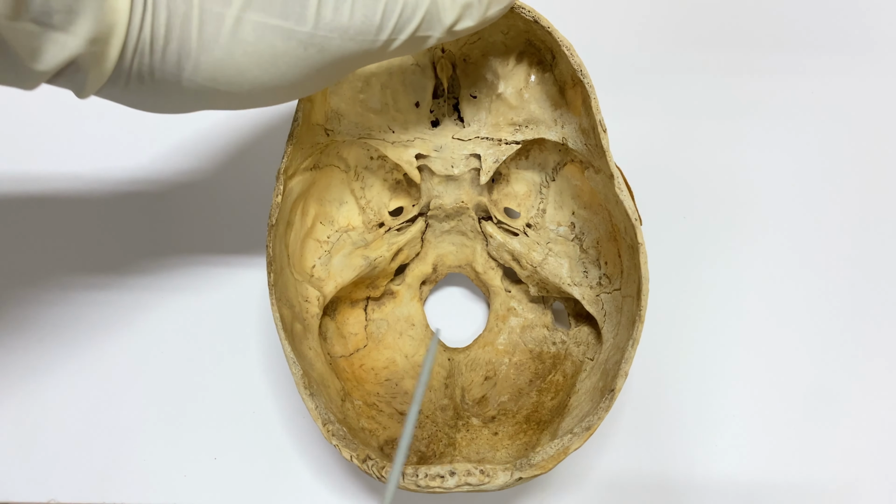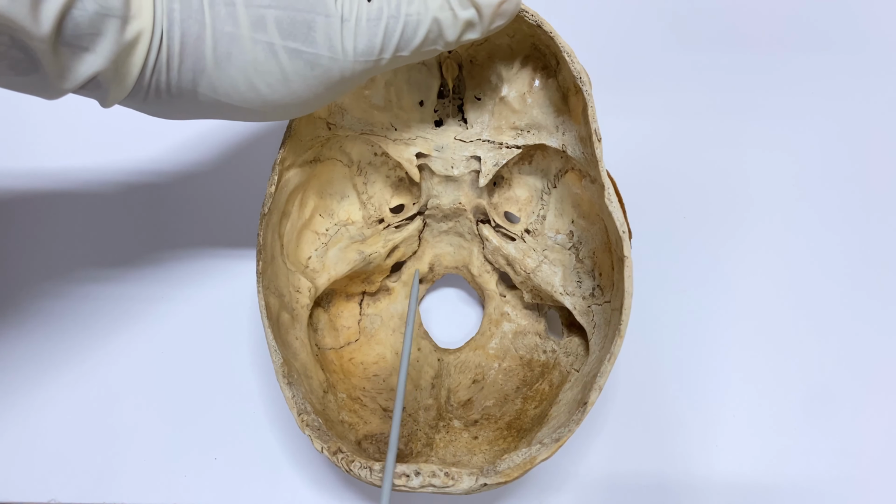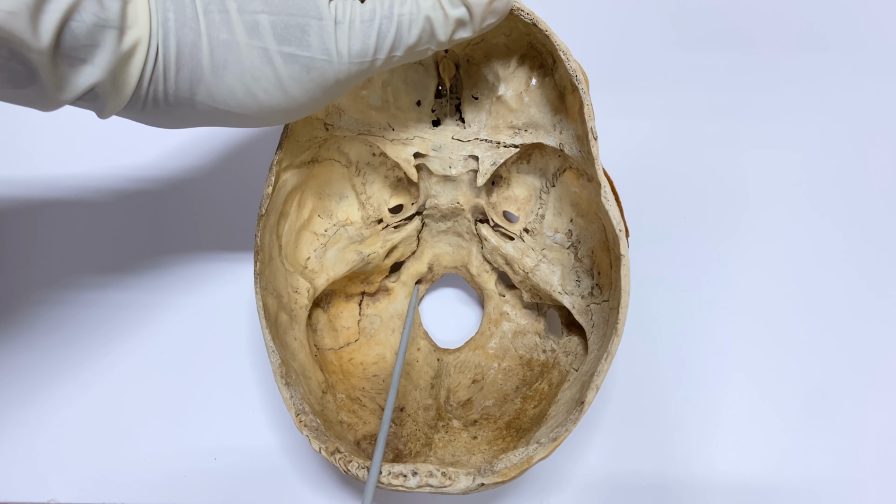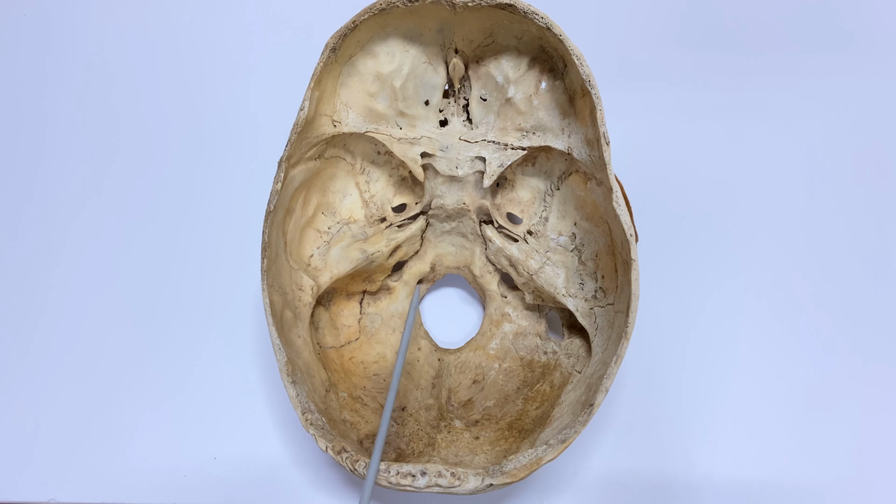Then, lying close to the anterior end of the foramen magnum, we have the hypoglossal canal. Hypoglossal canal, as the name suggests, will allow for the passage of rootlets of hypoglossal nerve.